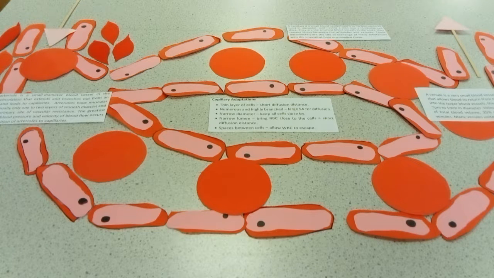So it enters through an arteriole. An arteriole is a blood vessel that has a small diameter. In the microcirculation, it extends out into branches away and leads into the capillaries.